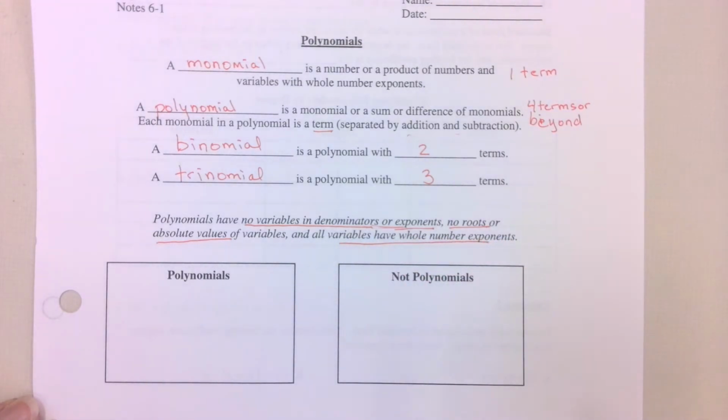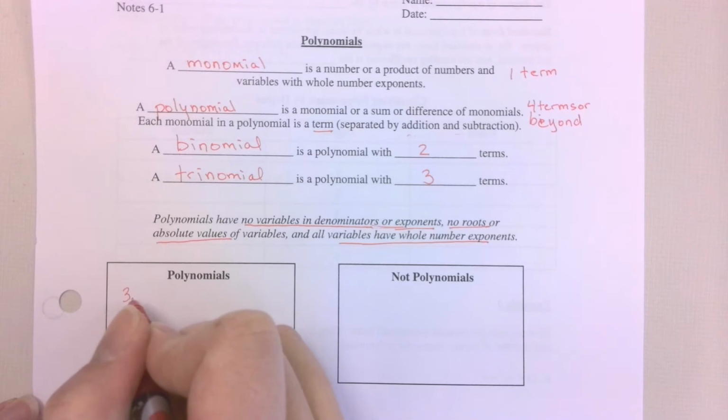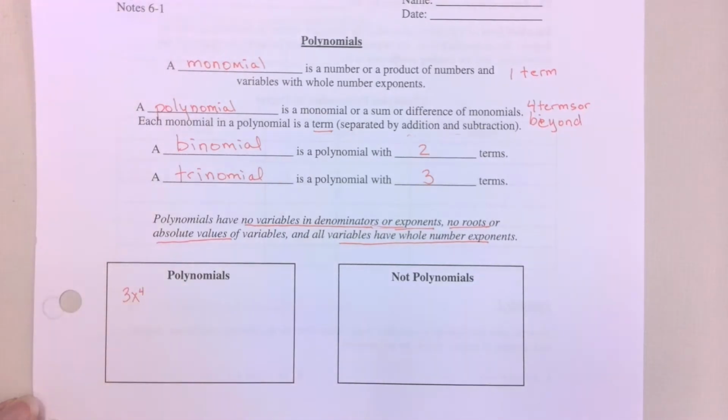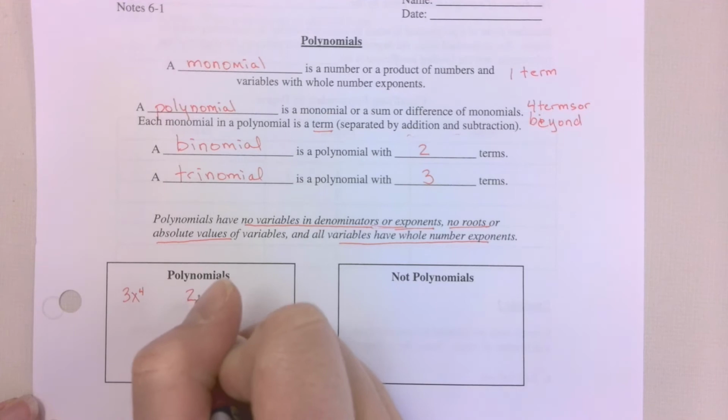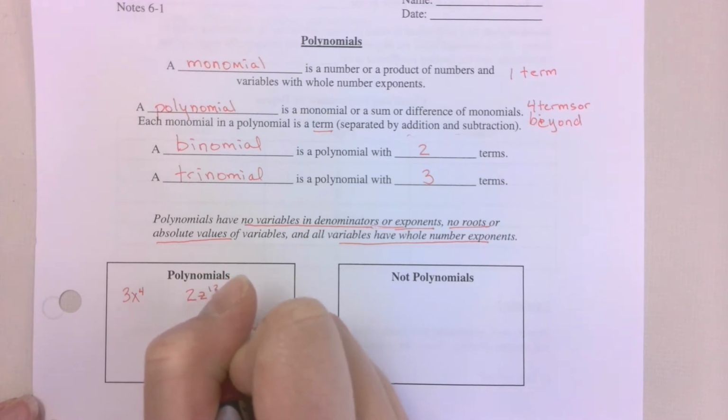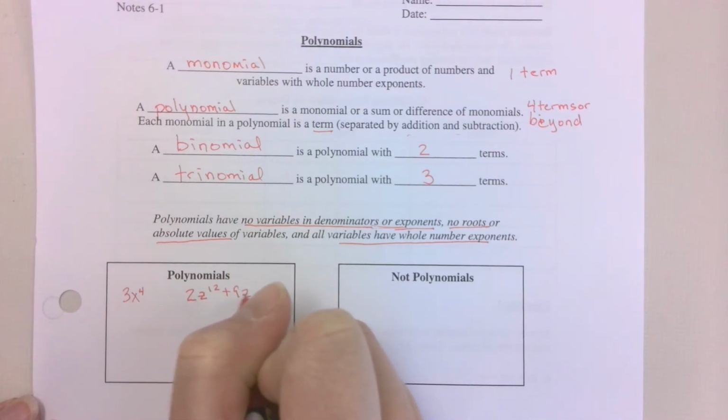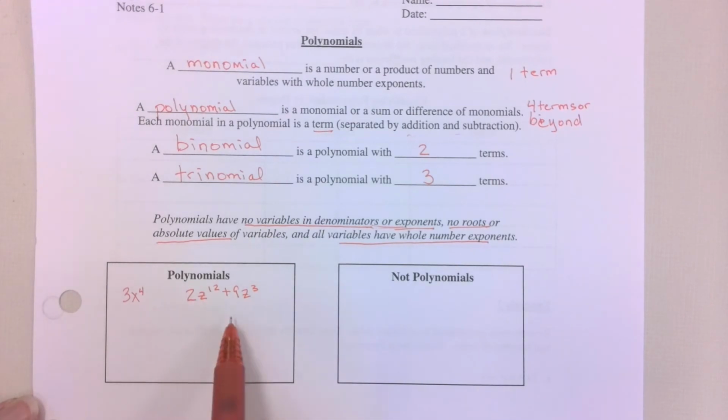So some examples that are polynomials: 3x to the fourth. That is a monomial, so it falls under the category of polynomial, and it follows all of the rules. Something like 2z to the 12th plus 9z to the third is also a polynomial. Specifically, it has two terms, so we would call it a binomial.